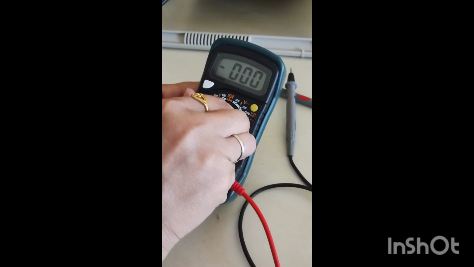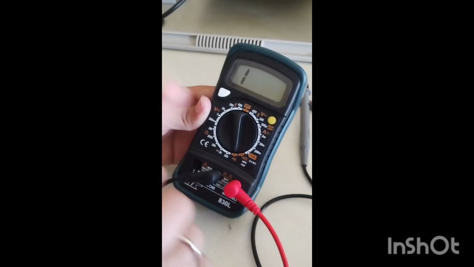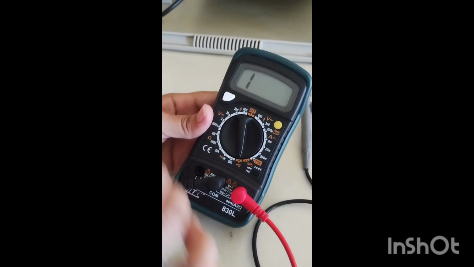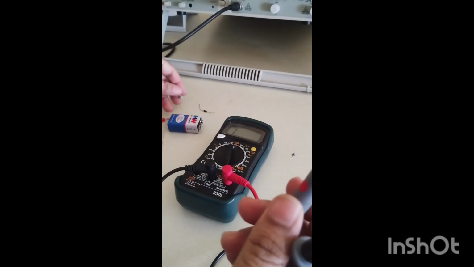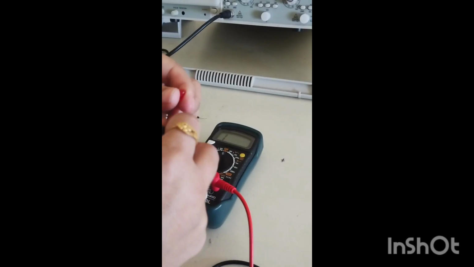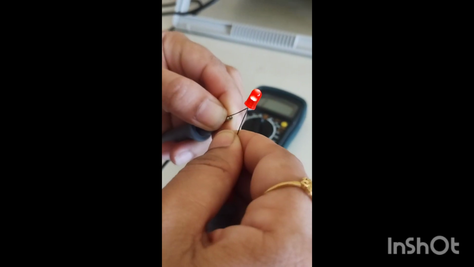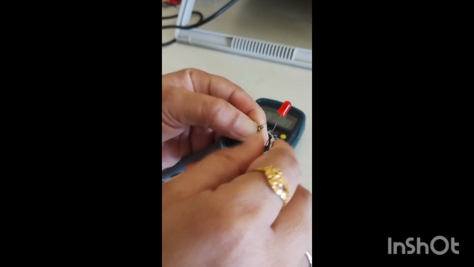Then next, see here, a Wi-Fi-like symbol is there. This means you have to check the connectivity of the given electronic component. Suppose I am taking this LED and checking whether my LED is working or not. You have to connect positive terminal to positive and negative terminal to negative. Suppose my LED glows, it means, see here, the given component is working.